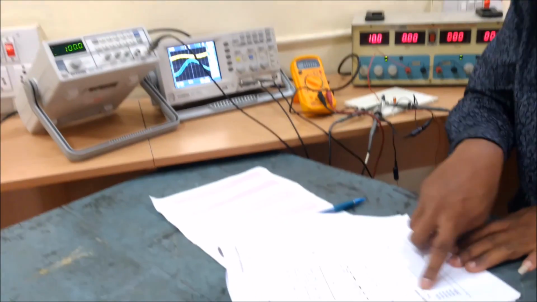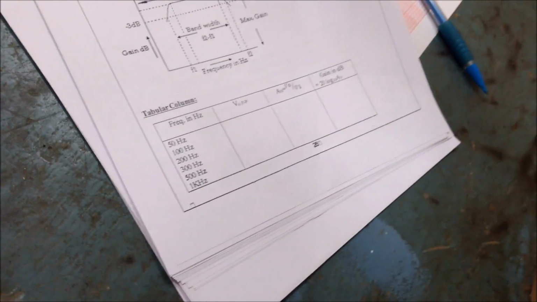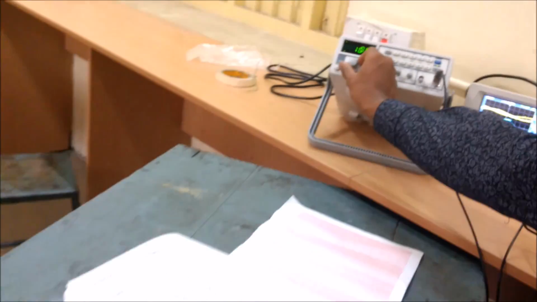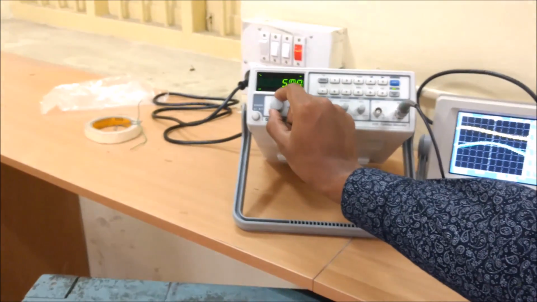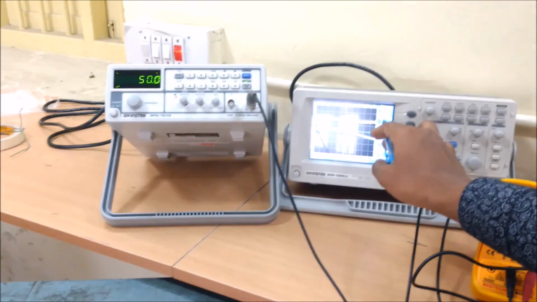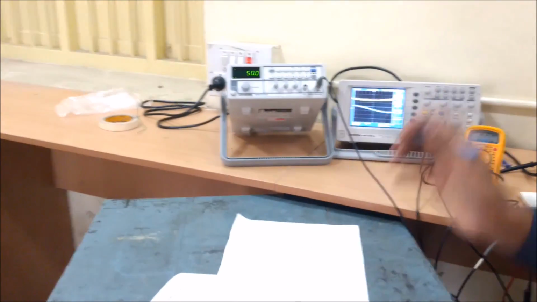This is my frequency range where I have to take the values. At 50 Hz, we will take a few values. We will check whether the exact RC coupled characteristics are coming or not. We'll check what the lower frequency of that is. For 50 Hz, we have an input of 20 millivolts, and we are getting almost 25.